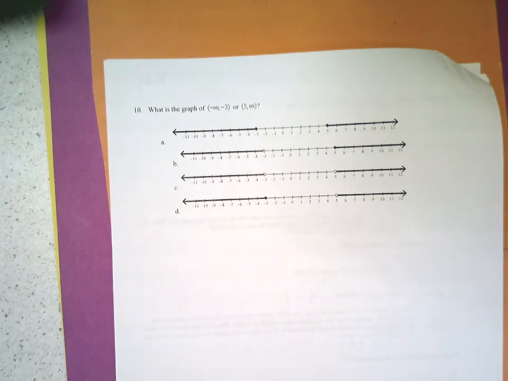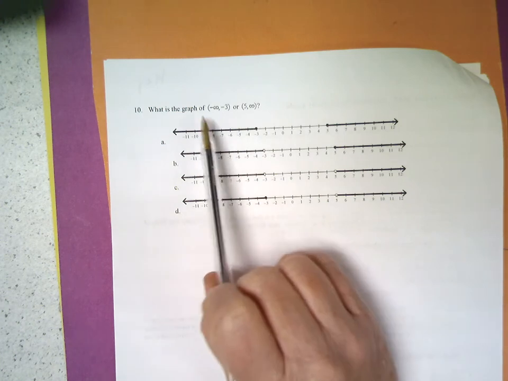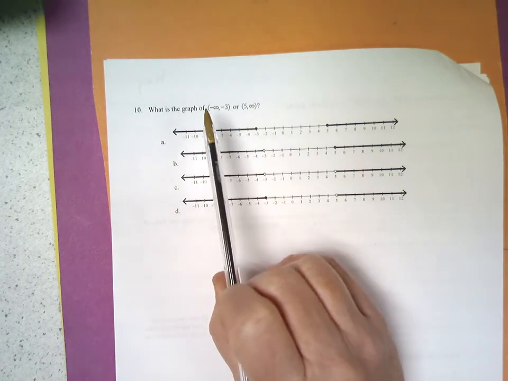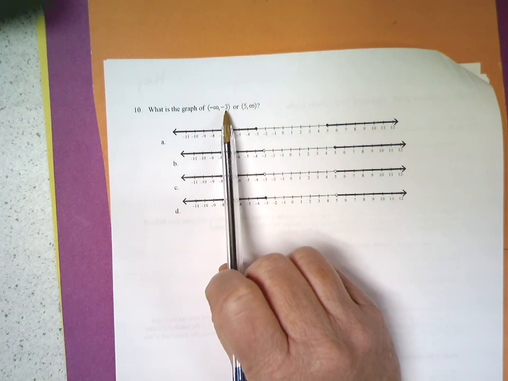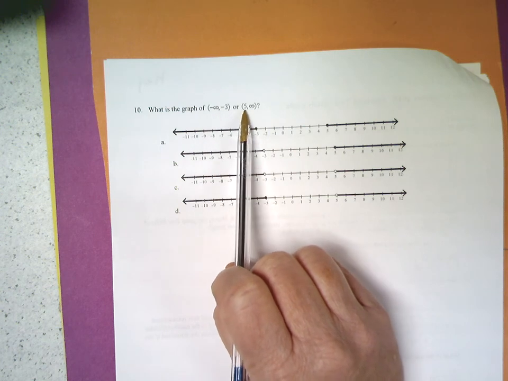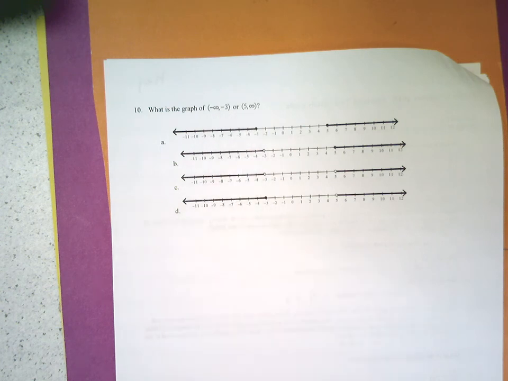It says, what is the graph of negative infinity. Y'all, that's negative infinity. Do y'all know what infinity looks like? You remember infinity necklaces were popular a little bit, 2 or 3 years ago? From negative infinity to negative 3, and then 5 to infinity. Now, let me tell you something.